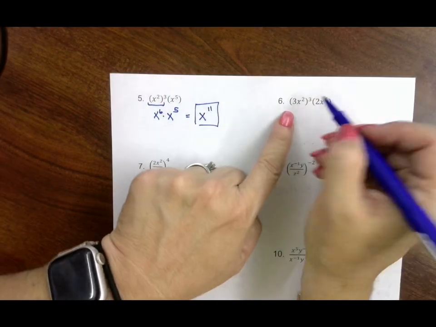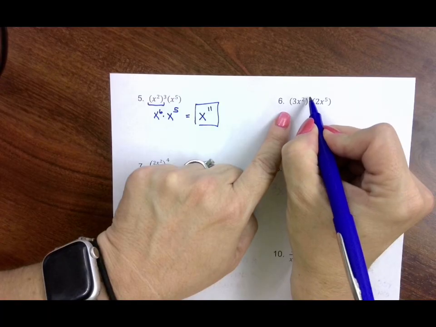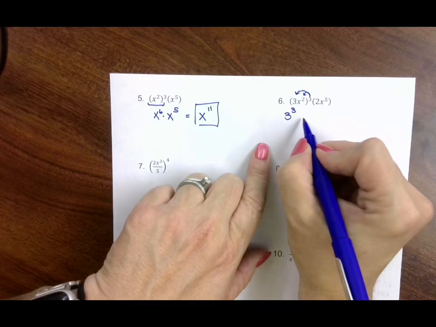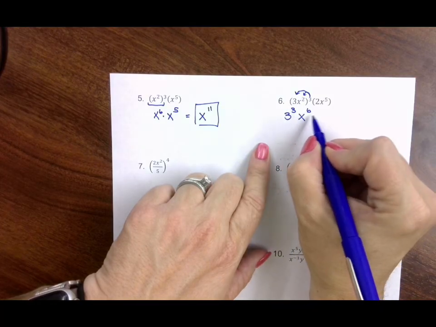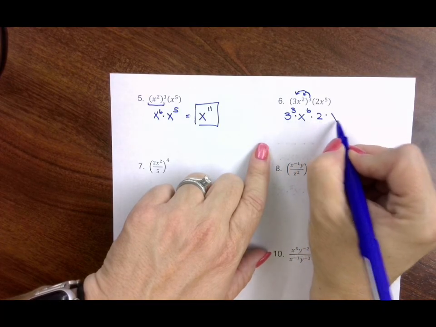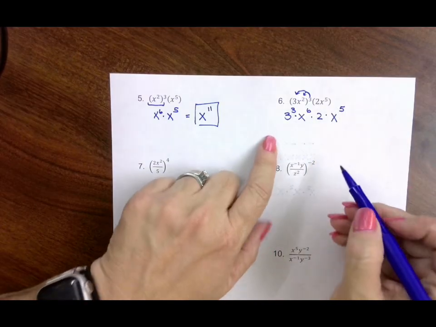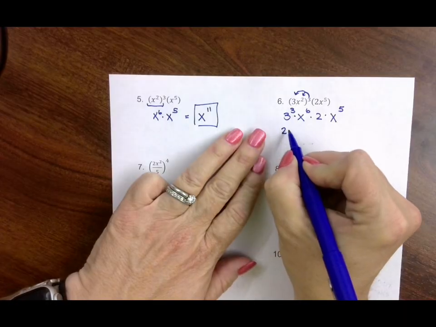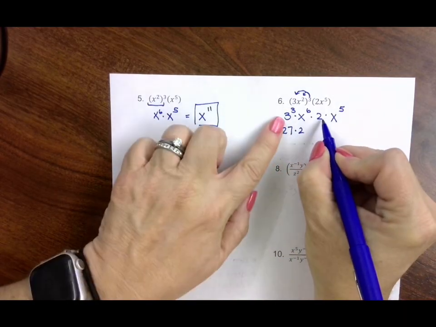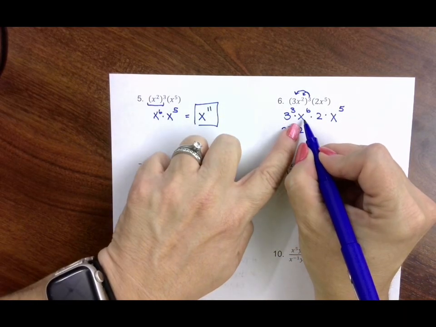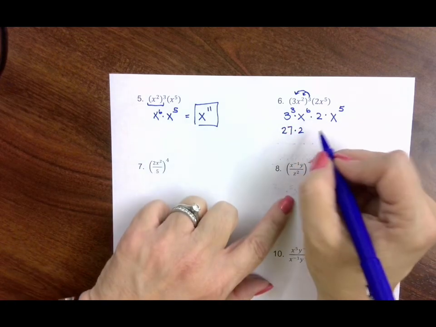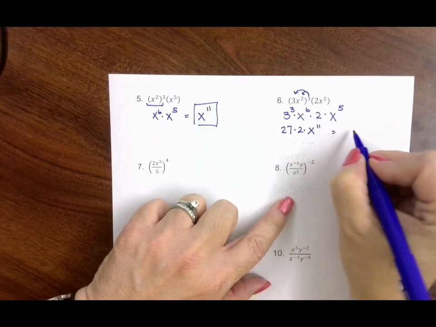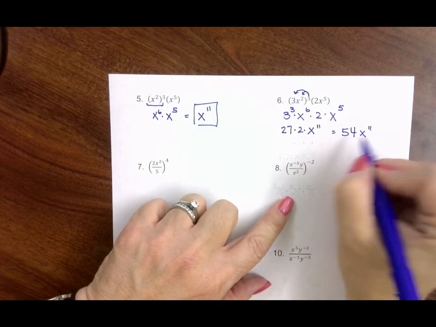Okay? So here, with this one, I'm going to take this 3, and it goes to everything on the inside. So this gives me 3 cubed, x to the 6th, times 2, times x to the 5th. Okay? So 3 cubed, 3 times 3 is 9, 9 times 3 is 27. So this is 27 times 2, if I just move this 2 over. And then I have x to the 6th, x to the 5th. So this becomes x to the 11th. When I multiply this out, I get 54 x to the 11th.